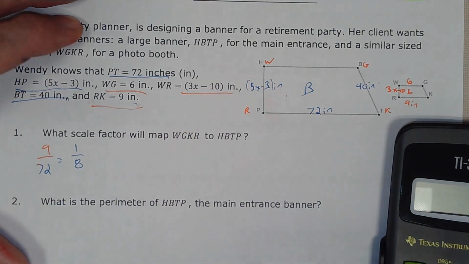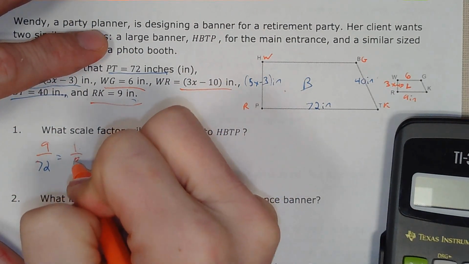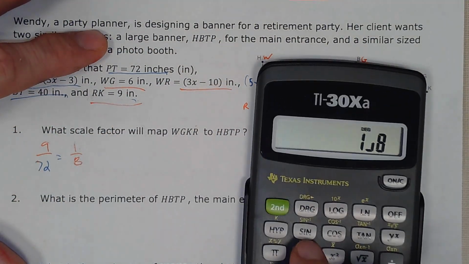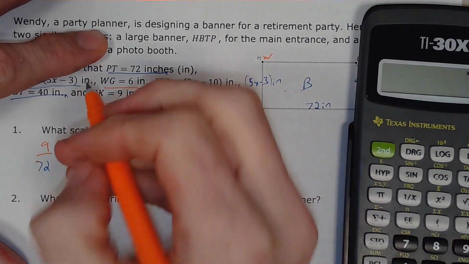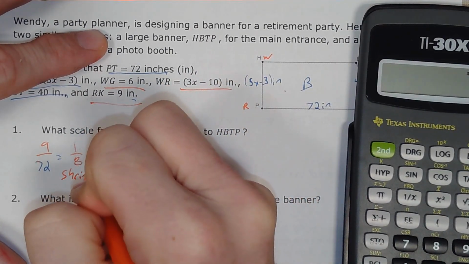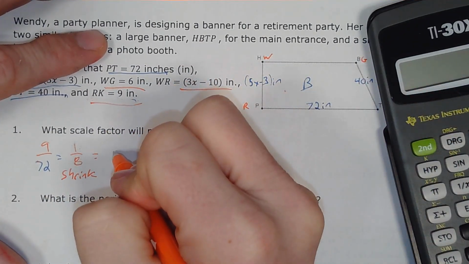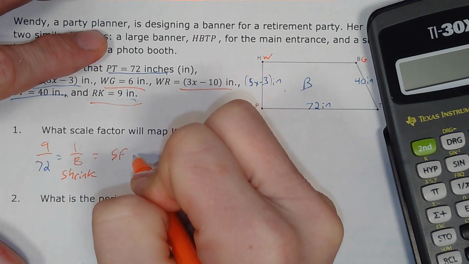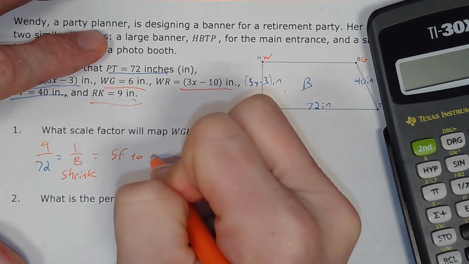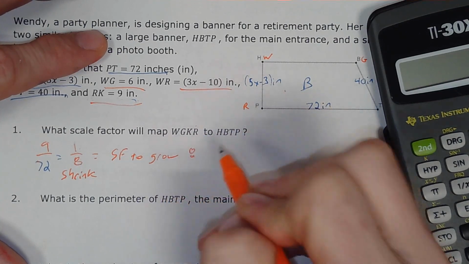So that doesn't make any sense. That's not going to grow it. It's going to shrink it. So I definitely did that wrong, but that's okay. I know how to use the inverse button. So that is 8. So this is the shrink. So I can shrink it. If I need to grow it, I need to multiply. The scale factor to map it is 8.